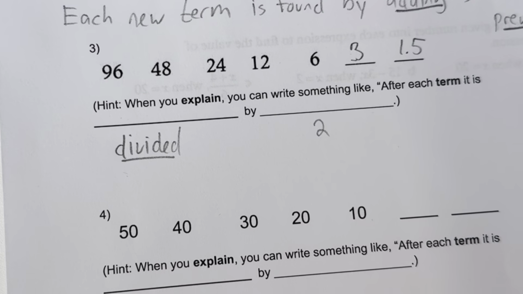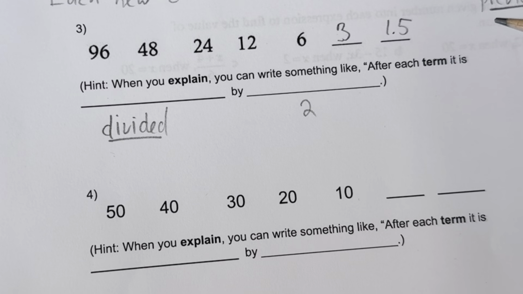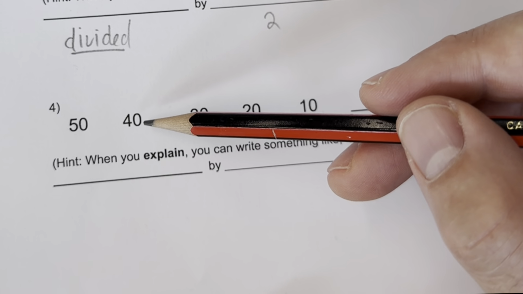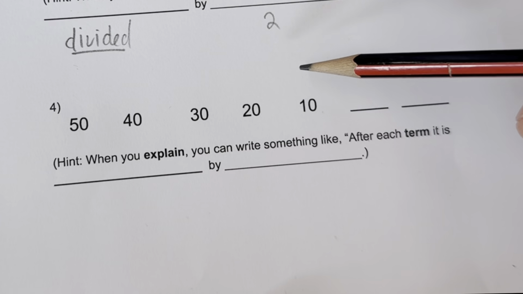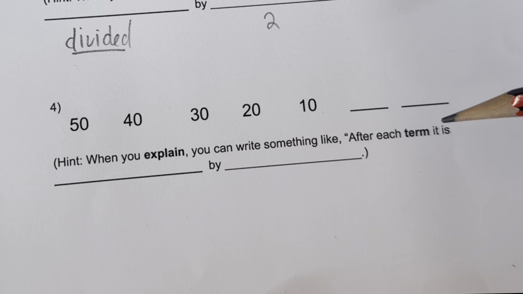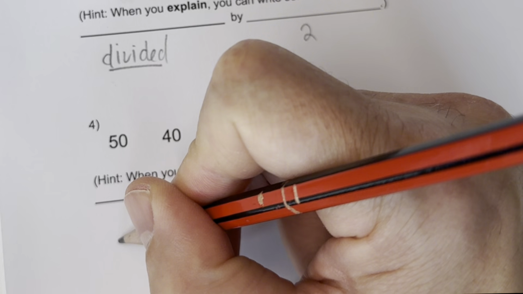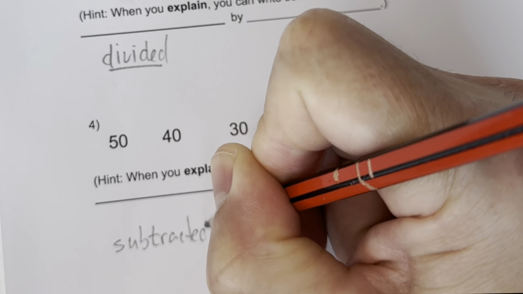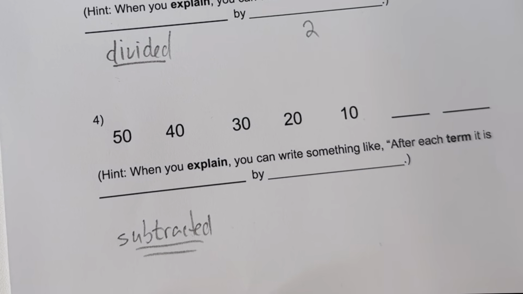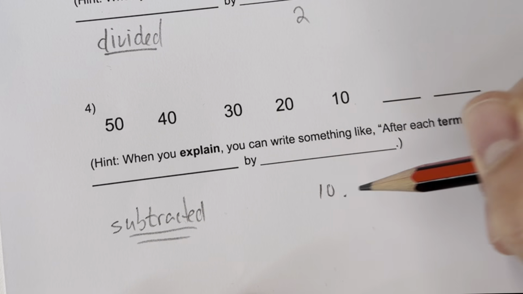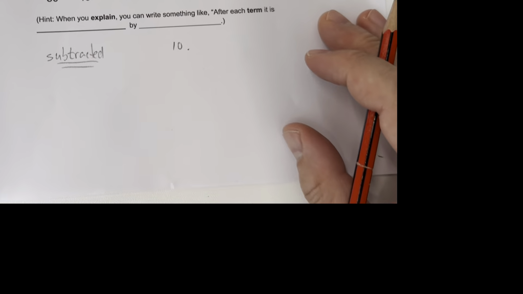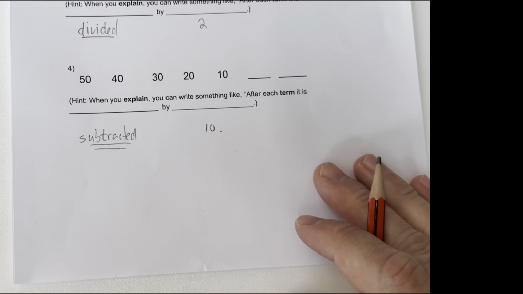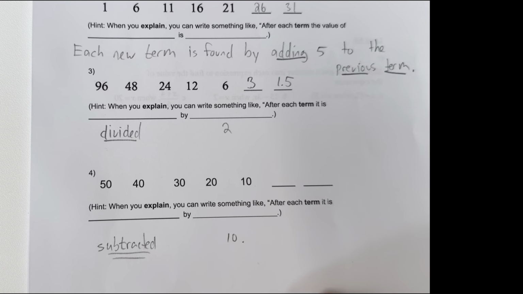Okay, last one on this section. So 50 becomes 40. It says minus 10, minus 10, minus 10, minus 10, minus 10. So here's our sentence stem. It says after each term, it is, and we could say subtracted, good math word, subtracted by 10. And that is the first section all done. I'm running out of space. Let's make sure we see that nice and neat. There you go. That is our first page, first section all done.